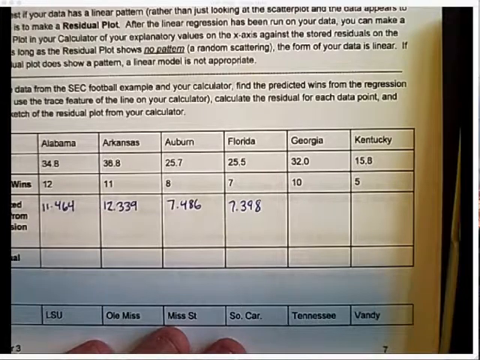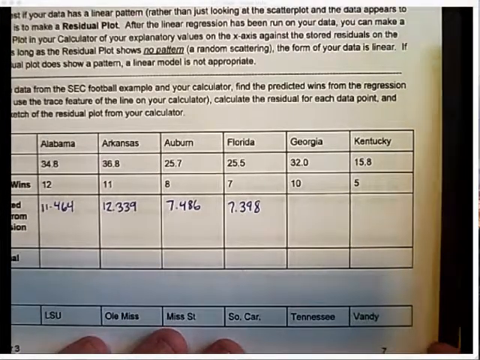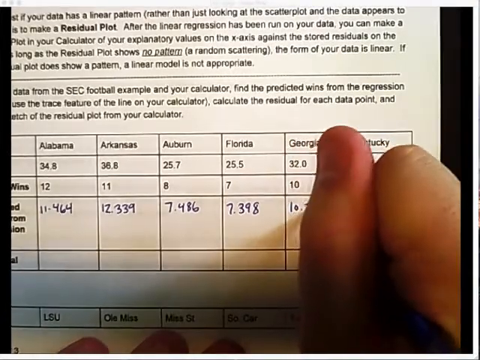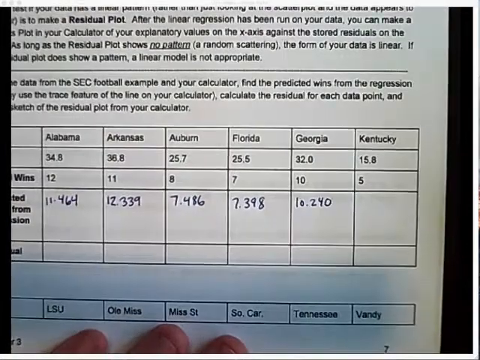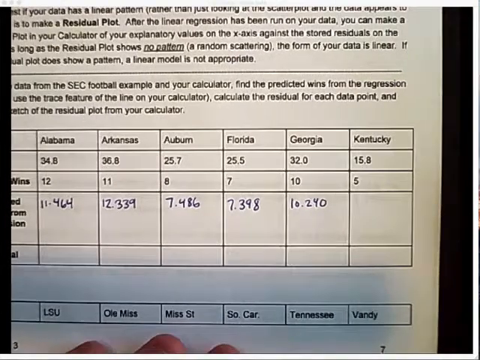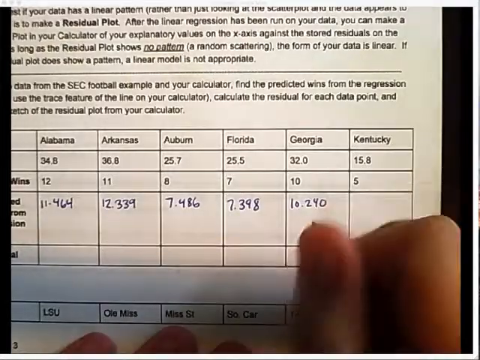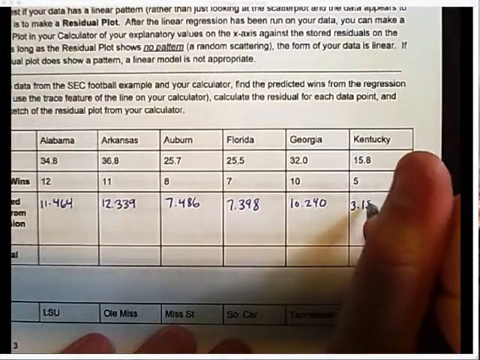Georgia, when I type in 32.0, the value on the line is 10.240. When I type in Kentucky, 15.8, the prediction line says that they should win 3.157 games.